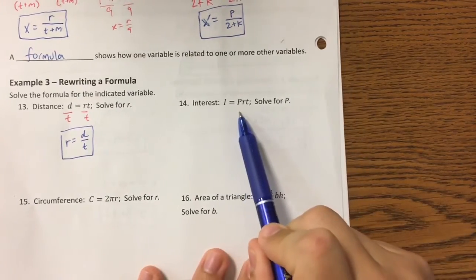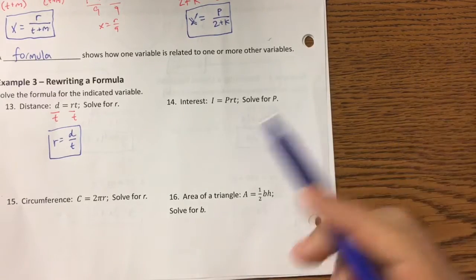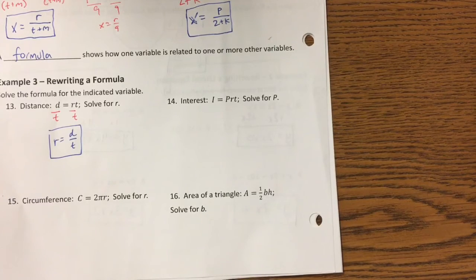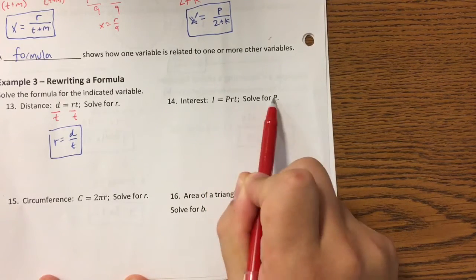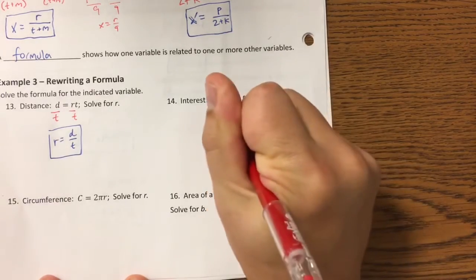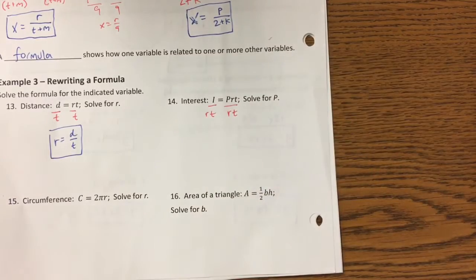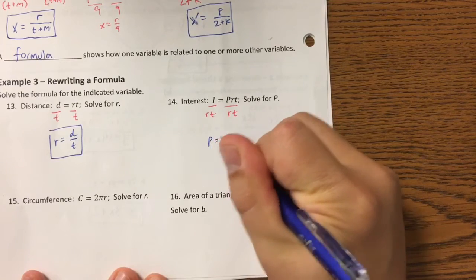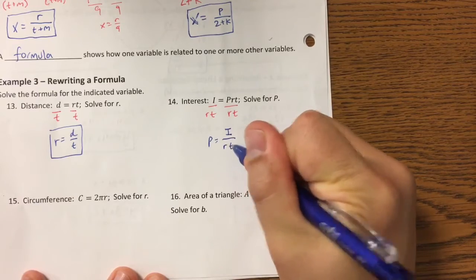Here's a formula for interest. Interest equals principal times the rate times the time. You don't really need to know too much about this yet. We'll talk about this later in the year, but we're using it as an example to solve for one of the variables, in this case p. So we've got p times r times t. So if we want to get rid of this r and t and isolate p, we need to divide both sides by rt. You can do these at the same step. If you do it one at a time, that's fine, but you're probably better off just doing it all at once. So p, since all this reduces to 1, equals I over rt.